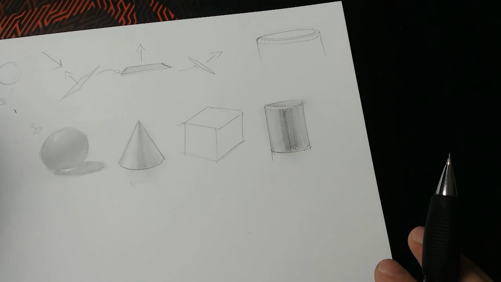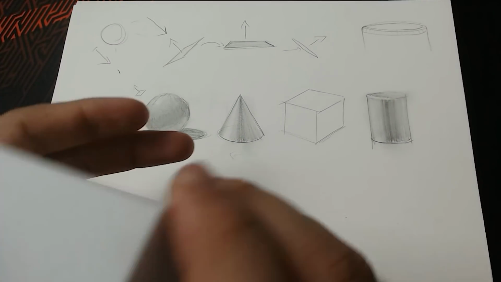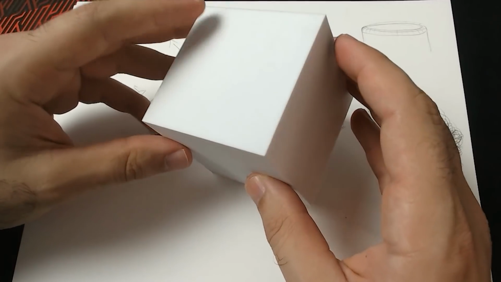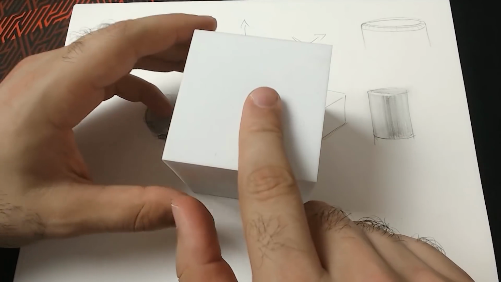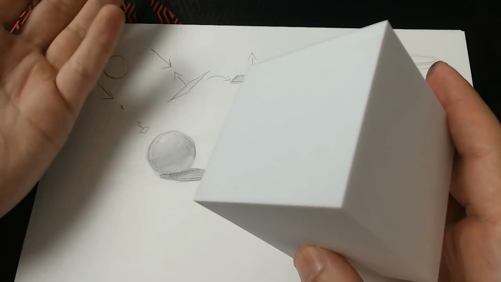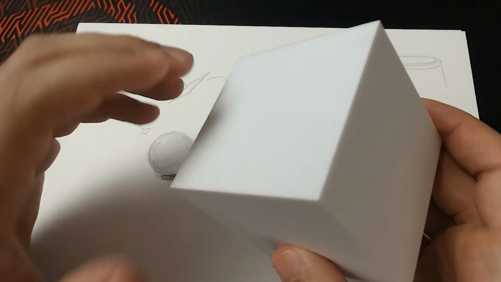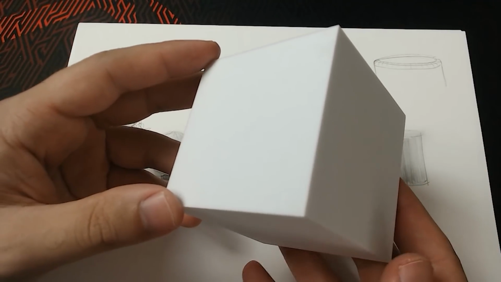And finally, the cube. I think the easiest one to be concerned with. So, very simple. If the face, as we said here, is aimed at the light source, obviously it will be the brightest side in your rendering. But watch what happens when we start rotating it.